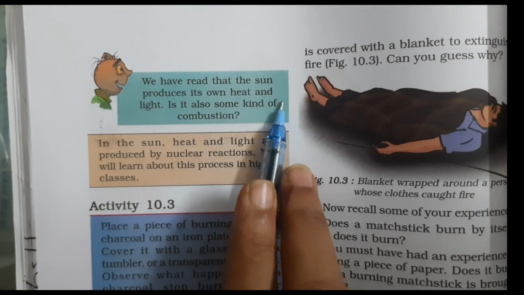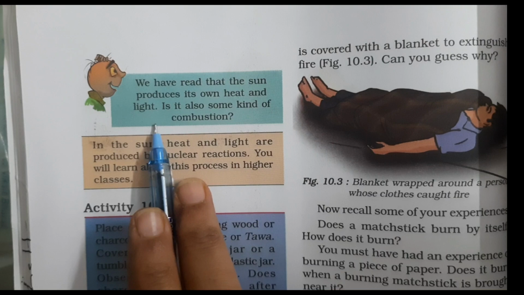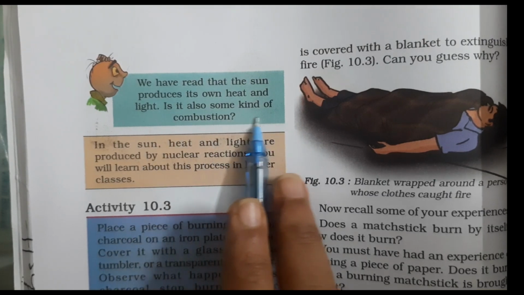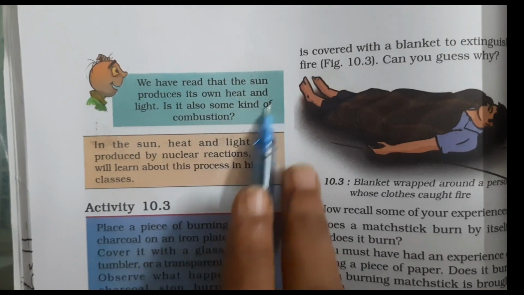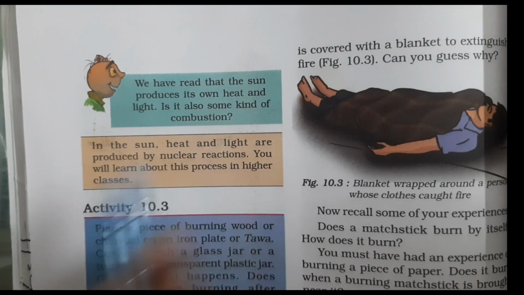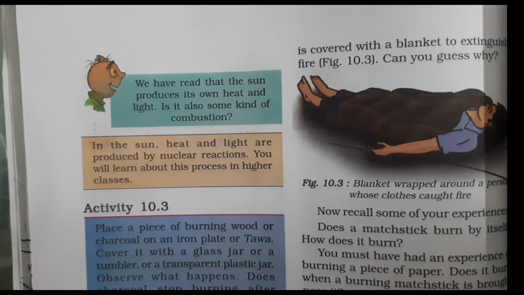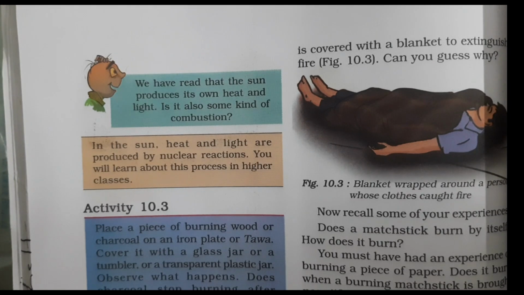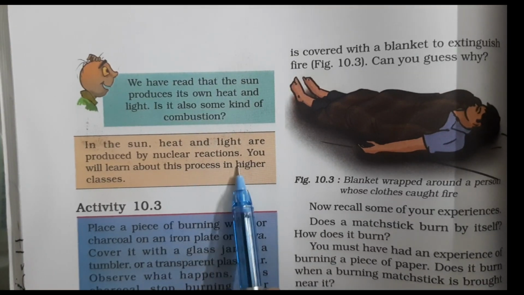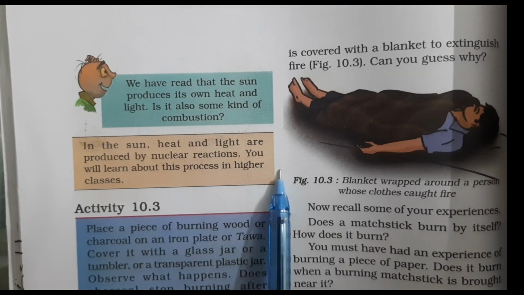We have read that the sun produces its own heat and light. Is it also some kind of combustion? So here burning in the sun is a kind of combustion which we call nuclear fission. There, hydrogen atoms are present which will combine to produce helium, and during that process a lot of heat is generated. So there is another category of reaction. In the sun, heat and light are produced by nuclear reaction, which is called nuclear fission. We will learn this in higher classes.